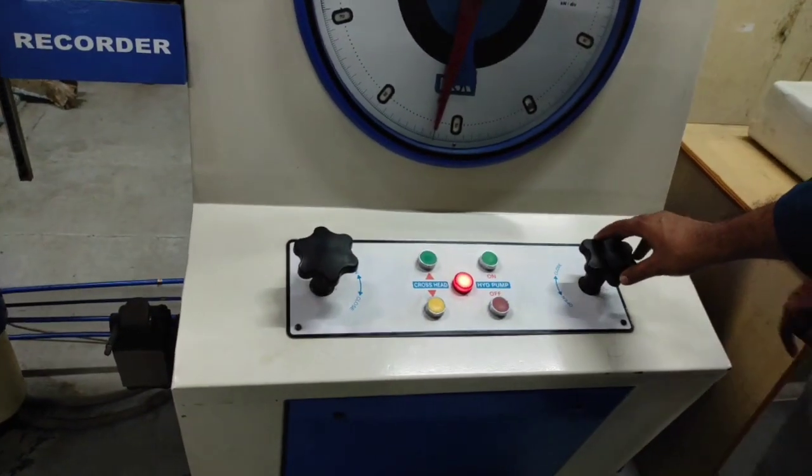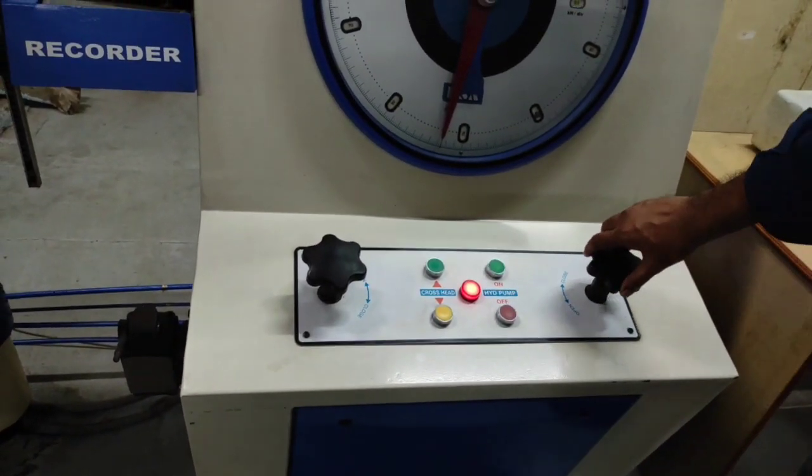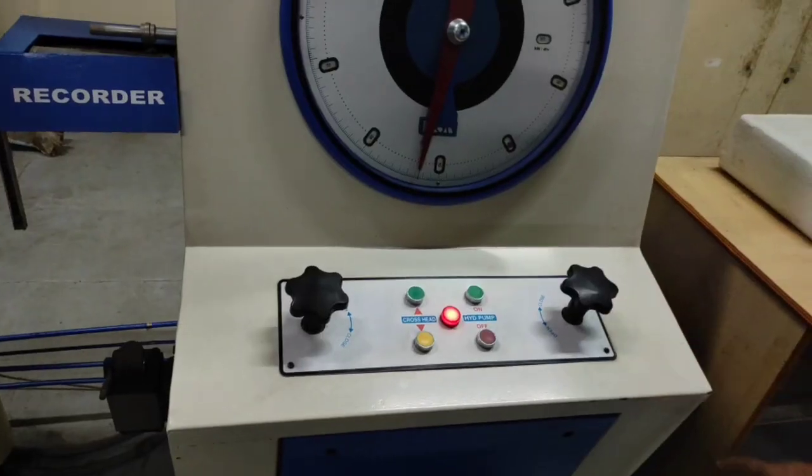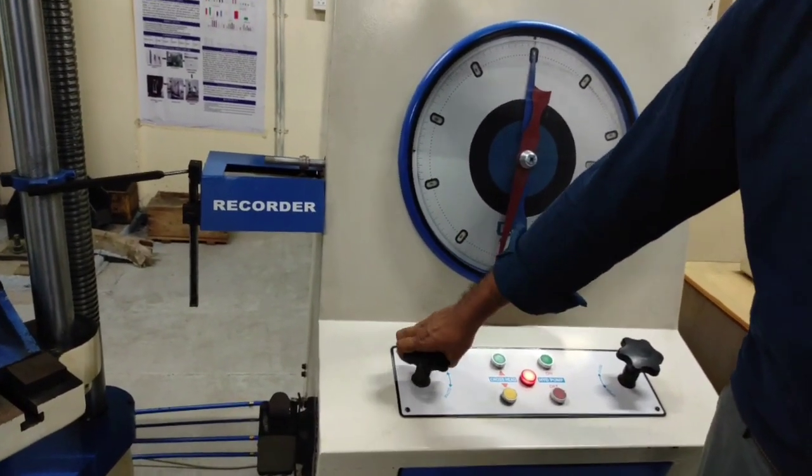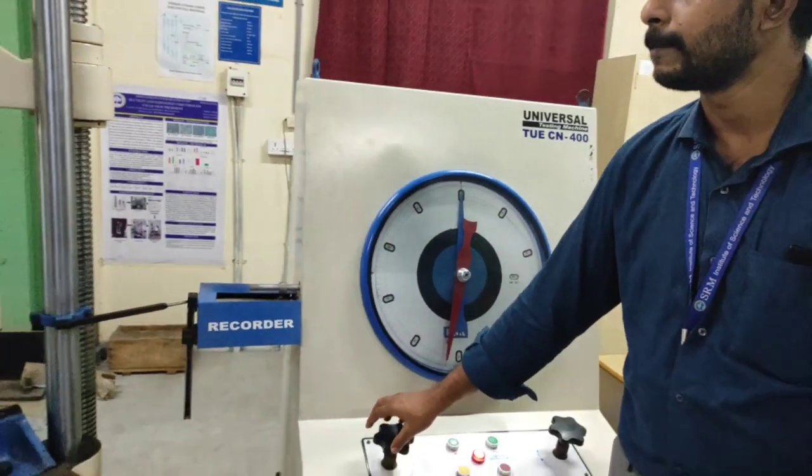Now switch off the hydraulic pump, close this valve and open the release valve so as to remove the specimen out of it.